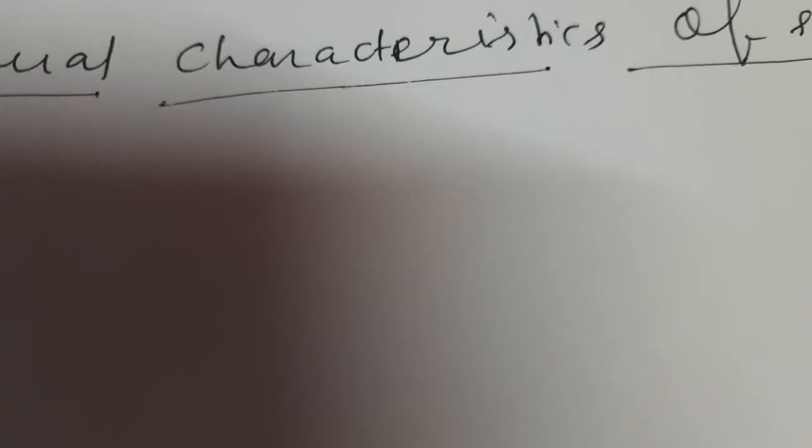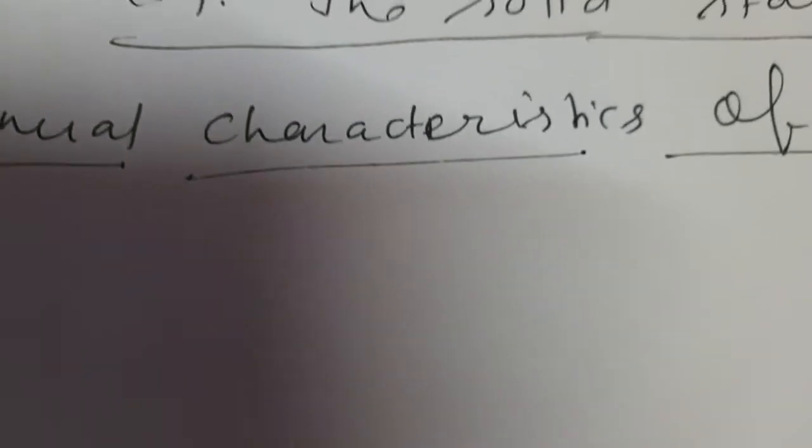First one, when we see a solid, what we understand? It has a definite mass, volume and shape.